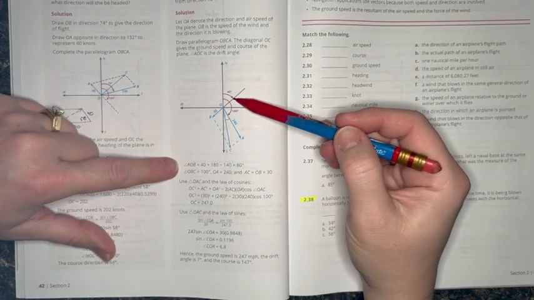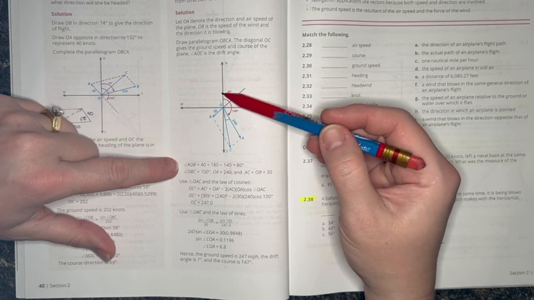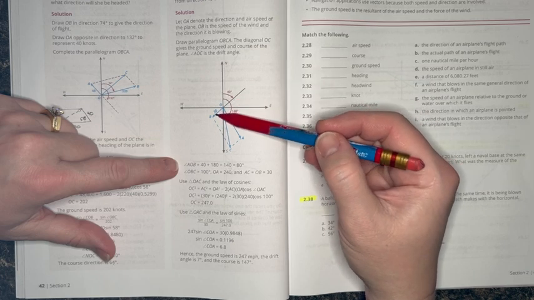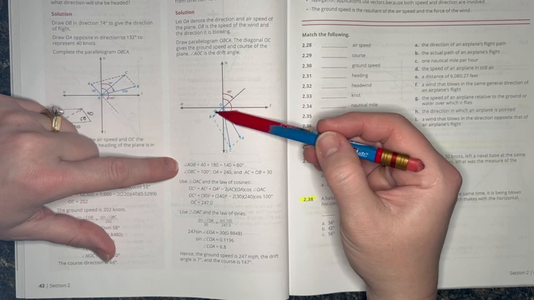So the 40 degrees plus this 180 gets us all the way to here, okay? That's what that first part is. This big angle here. Then by taking away this piece, we're only left with this, okay?